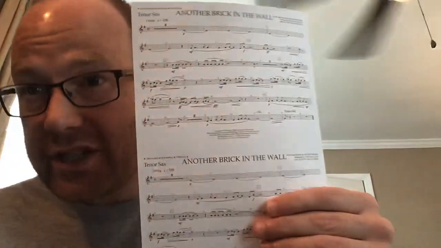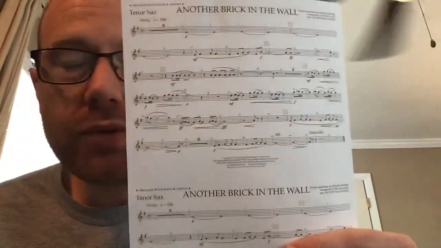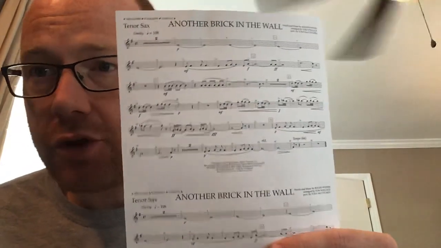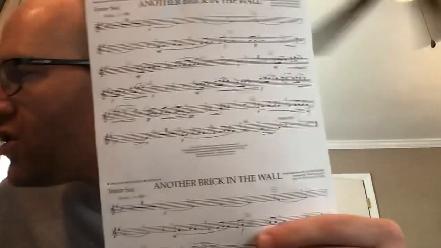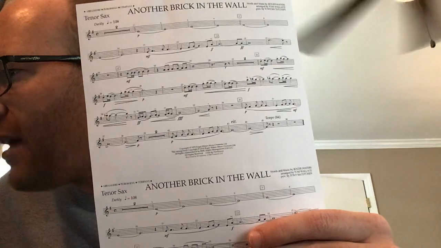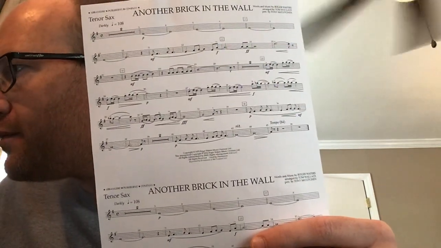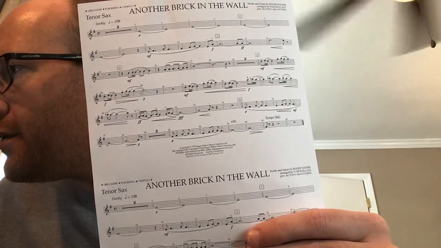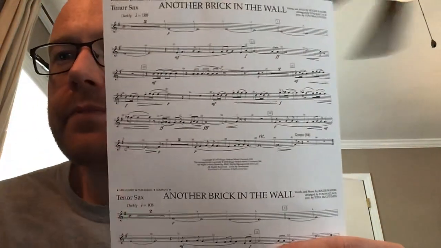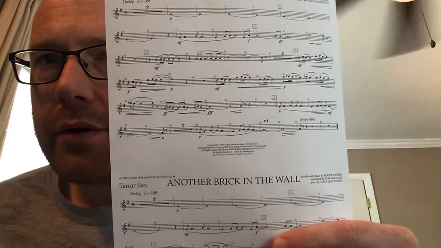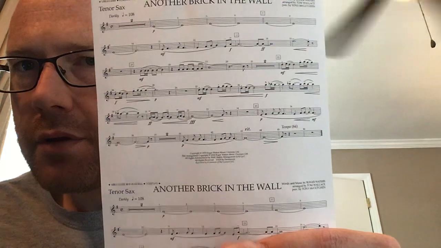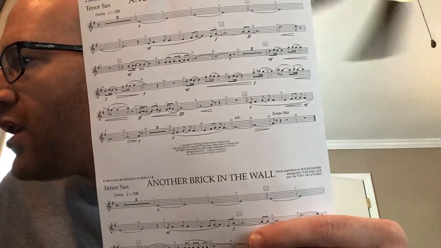So one of the things you're going to have to really watch out for is you do not jump in with the brass. You've got to count and make sure you're an echo to them. Okay? So let me do that part one more time, and I'll try to do a little bit of a better job of having my finger in the right place. Oh, I'm sorry, that's the wrong place.